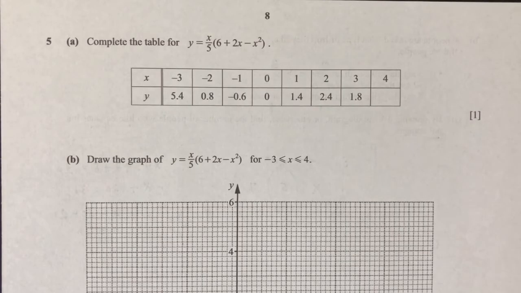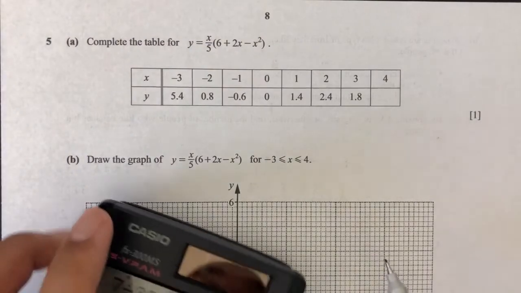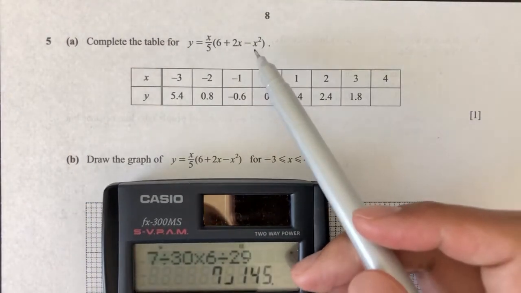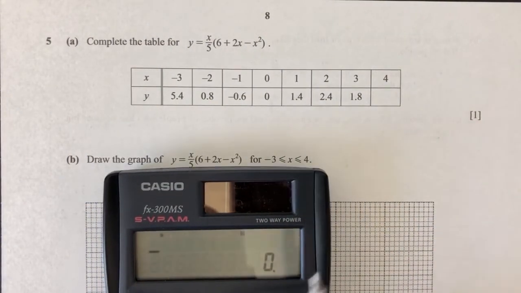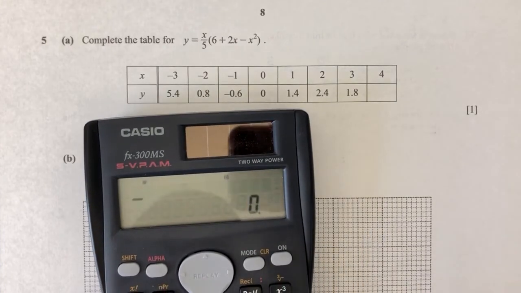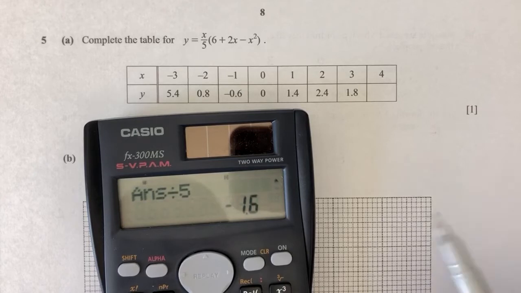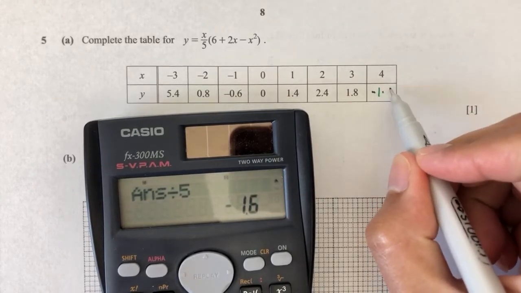Question number 5, part A. Complete the table for y equal to this equation. So let's use our calculator. We have to replace x in this to find the value of y. So x equal to 4. So we first do the inside. 6 plus 2 plus 2x will be 4 minus 4 squared. That will be minus 2 times 4, which is x, divided by 5. That will be minus 1.6.